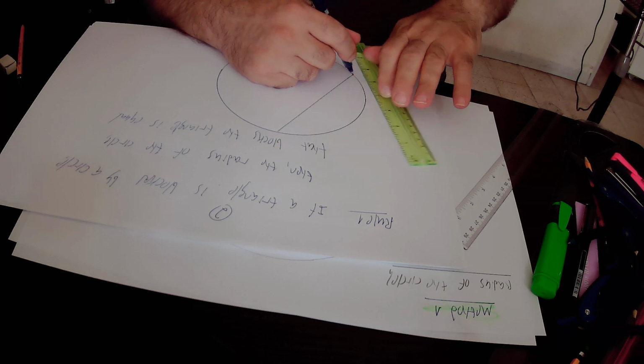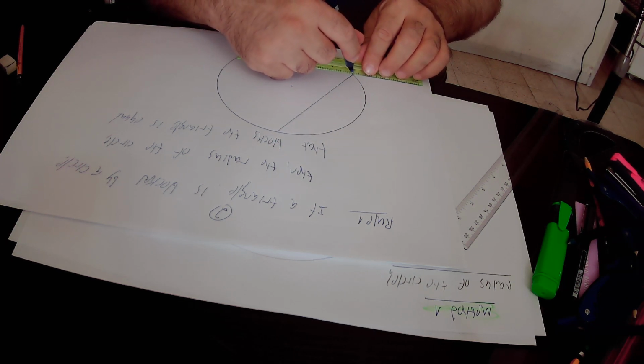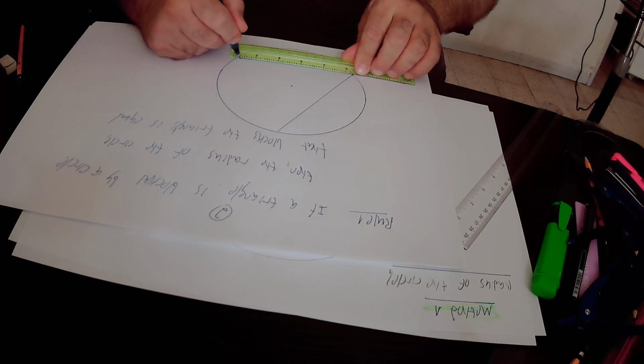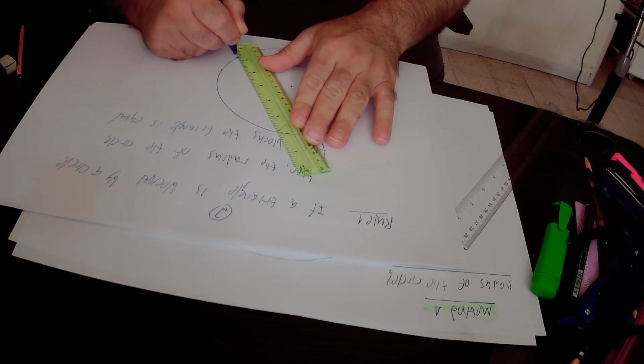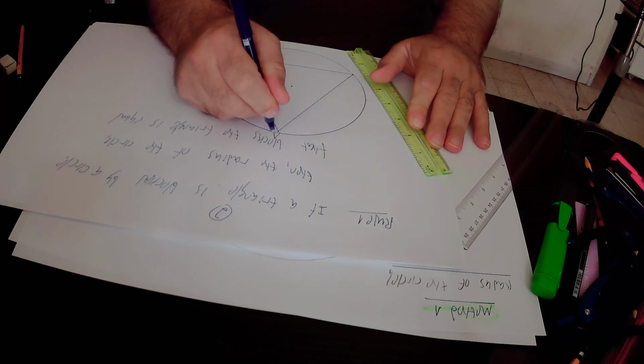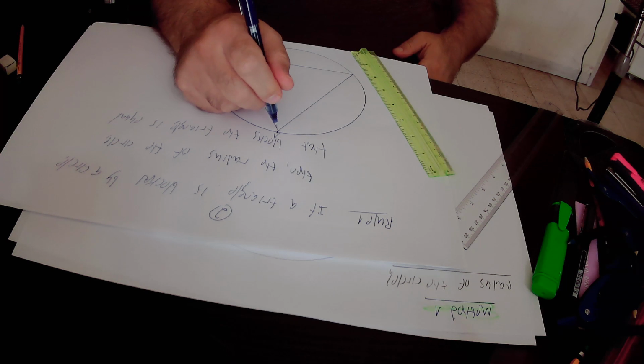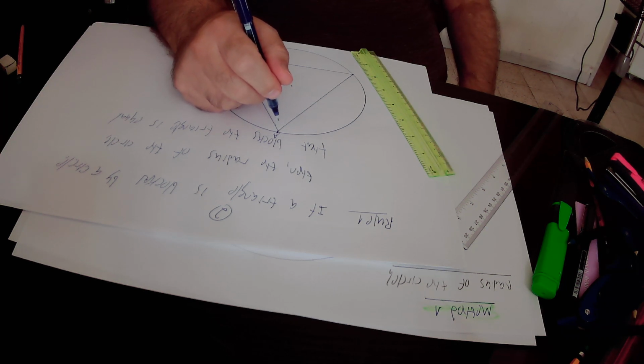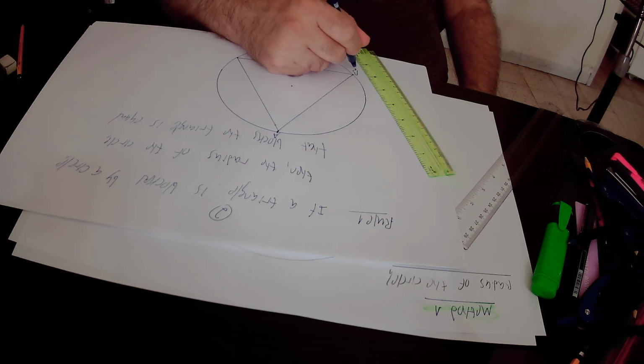This is triangle ABC. The vertex A touches the circle, B and C.